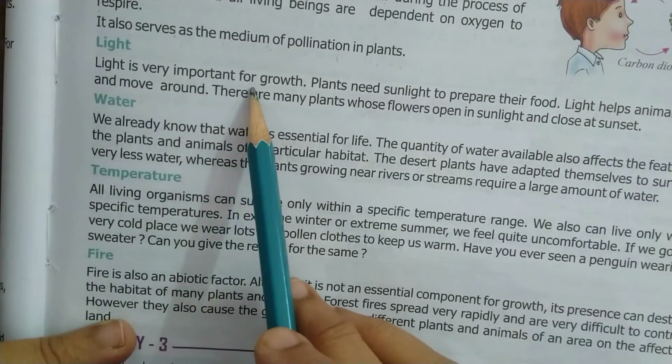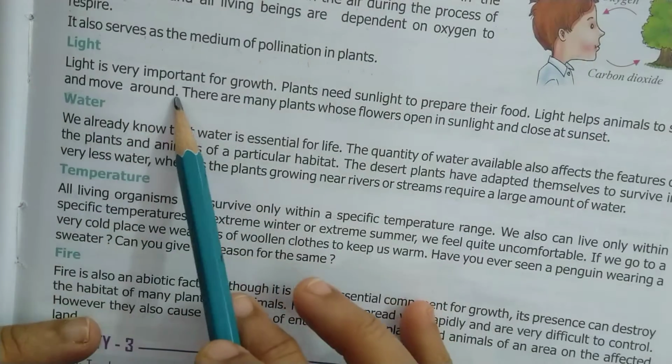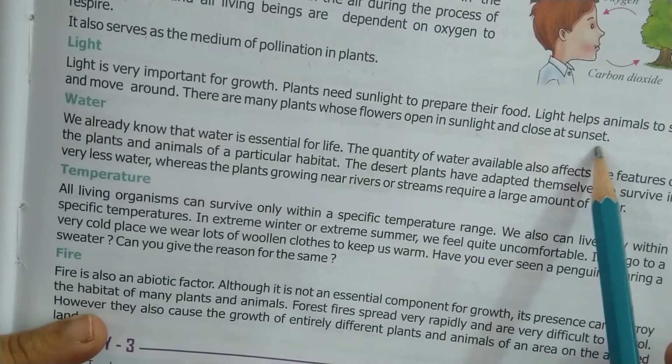Light. Light is very important for growth. Plants need sunlight to prepare their food. Light helps animals to see and move around. There are many plants whose flowers open in sunlight and close at sunset.